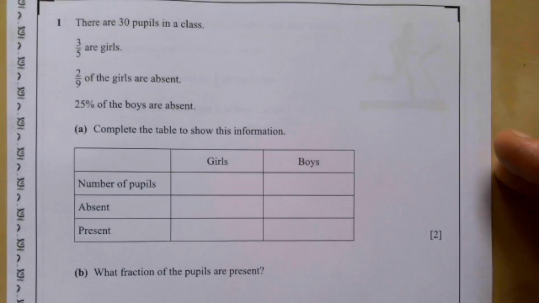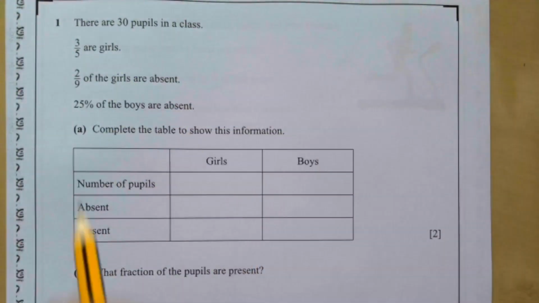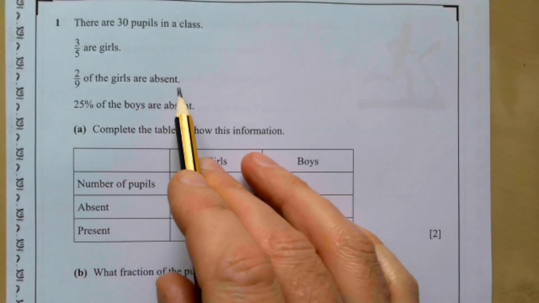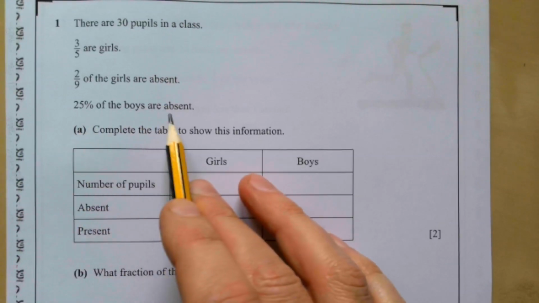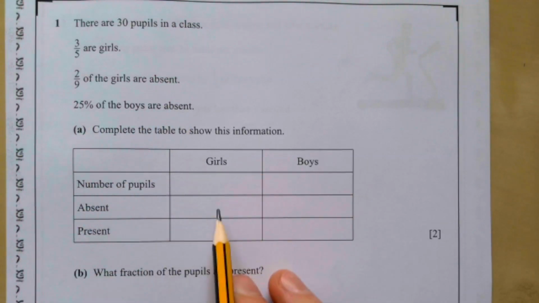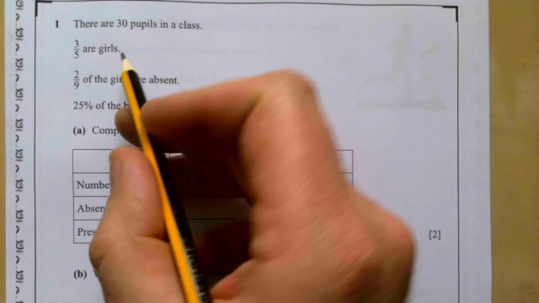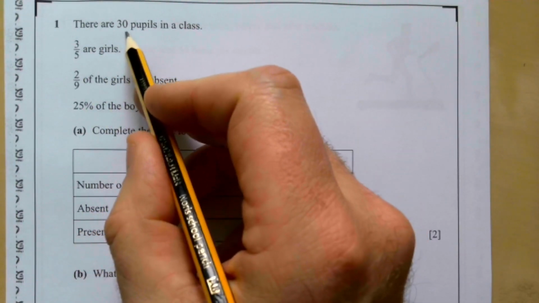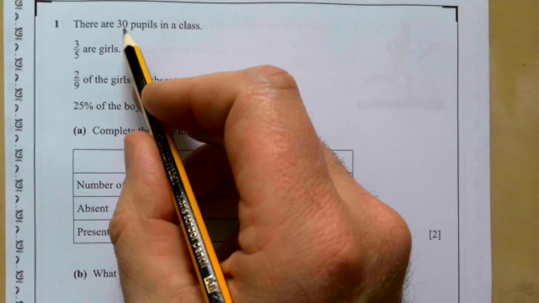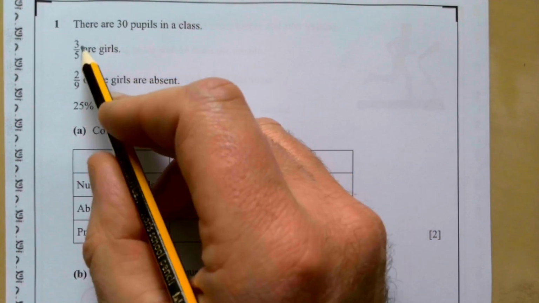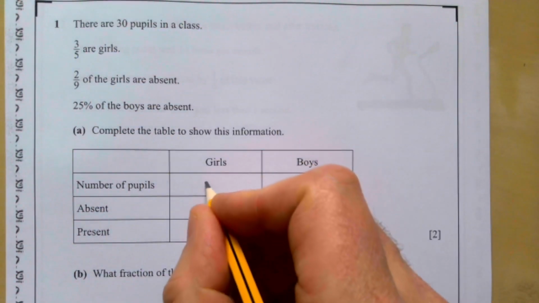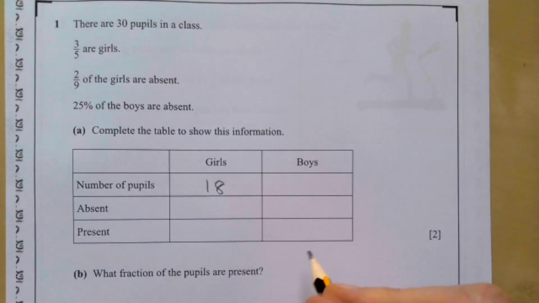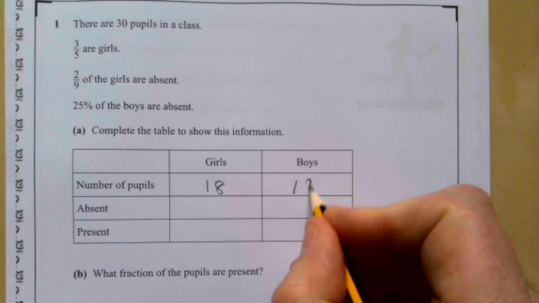There are 30 pupils in a class. 3/5 are girls, 2/9 of the girls are absent, 25% of the boys are absent. Complete the table below to show this information. So 3/5, so straightforward enough here. So we know a fifth of this then would be 6. So 3/5 would be 3 6s, so that then would be 18. Obviously, with 30 in the class, there we're going to have a 12 here.